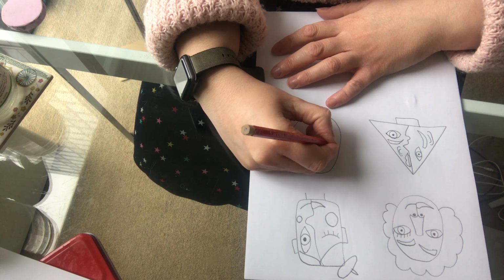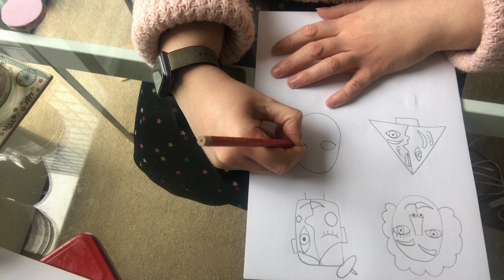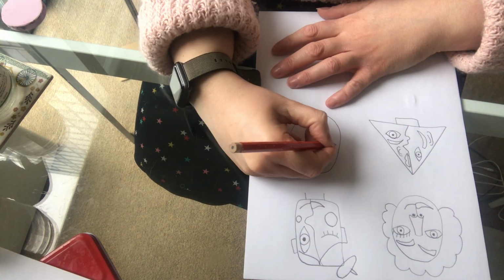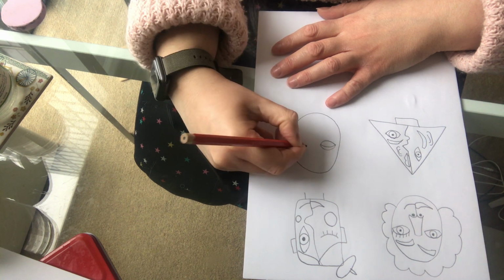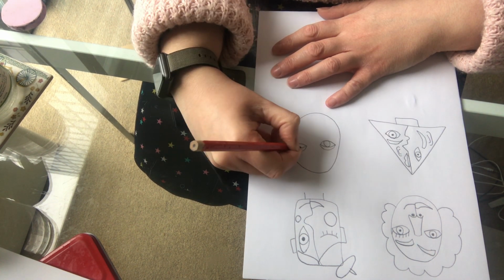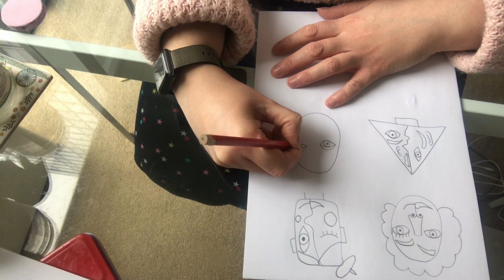adding in 3D elements. So again, the eyes come about just above halfway on the face generally. Like I say, everyone's unique, we're all different, but these are the rough guidelines, rough proportions when we're drawing. One of my eyes is a bit small, that's fine. For what we're doing, there we go.